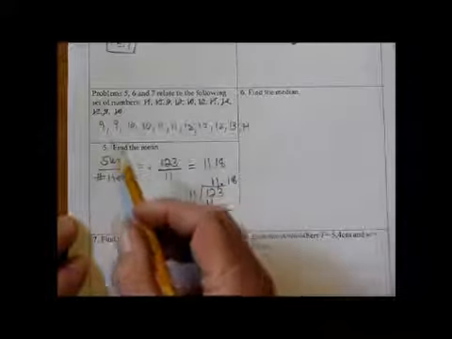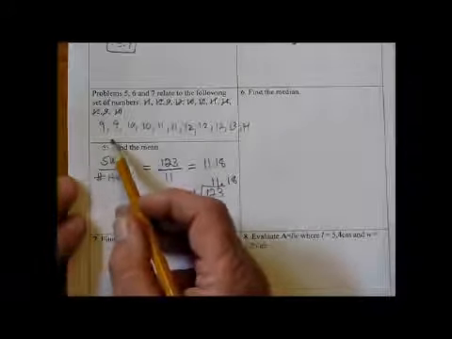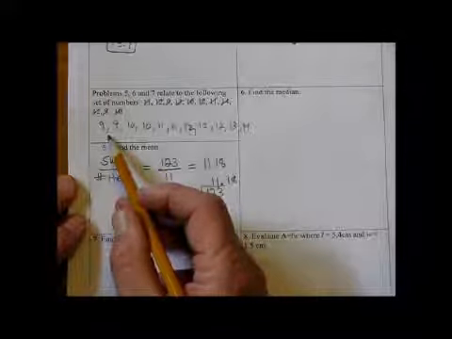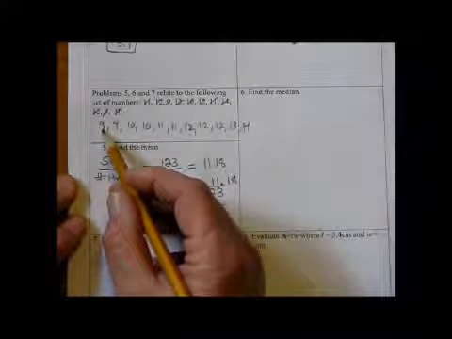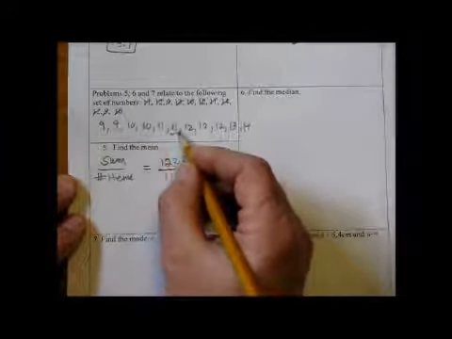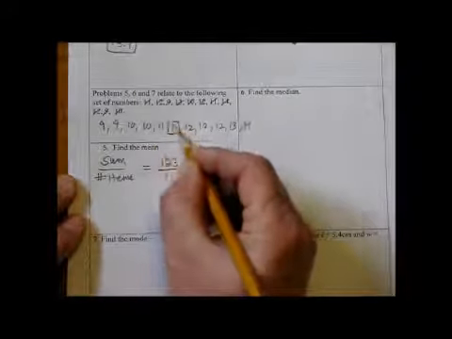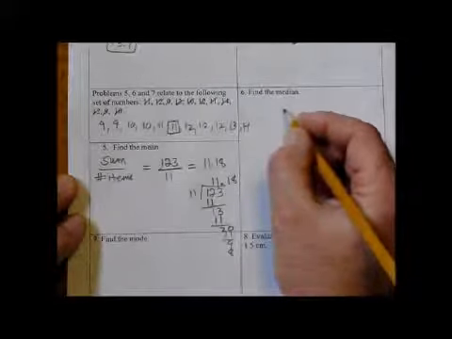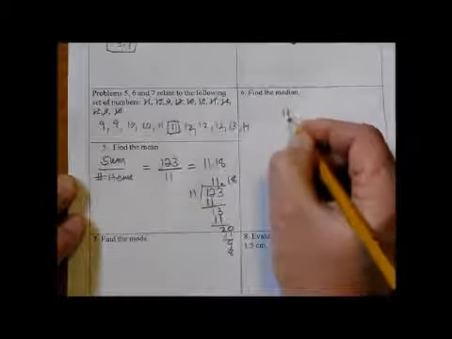The median is the middle number. So we have 11 of them here, so there should be a middle number. I'll count over 5. 1, 2, 3, 4, 5, which is half. The one right there after 5 is the median, the middle number. So the median is 11.